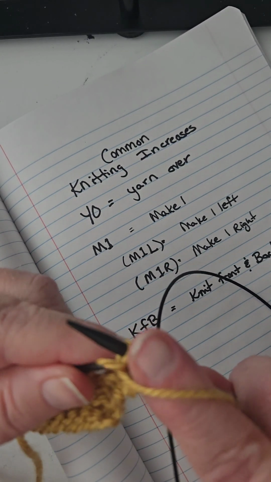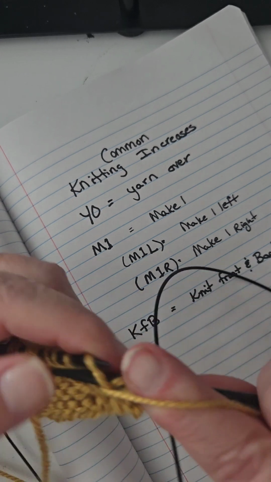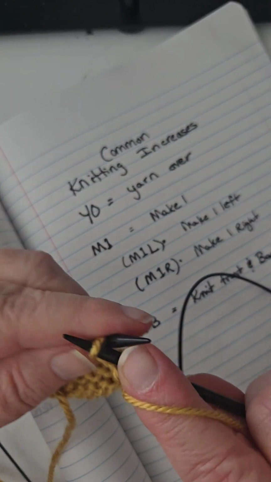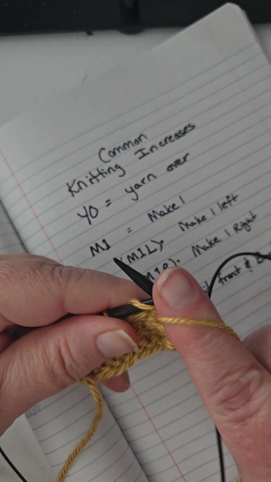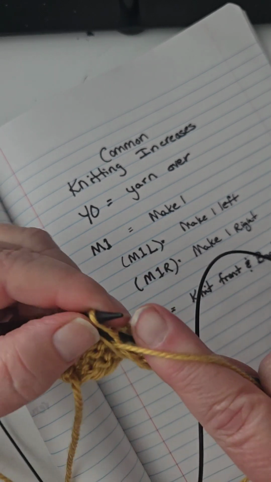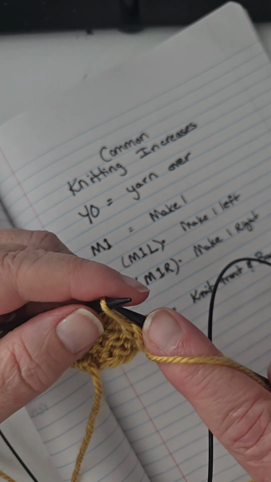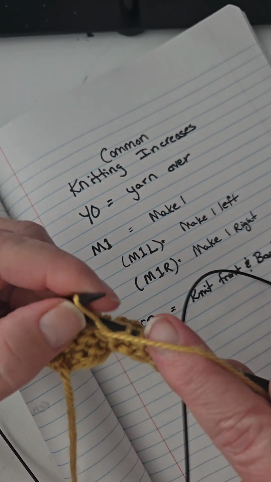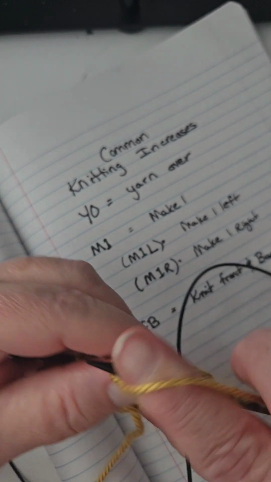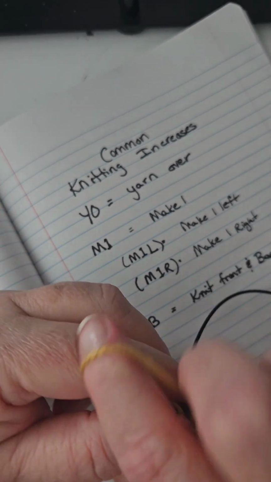So when I come back to that yarn over, I just purl it like I would do regularly. I use it just like another stitch. So here I come to there. You can see where my yarn over is, and I just go through the front leg and purl it like I would do normally.